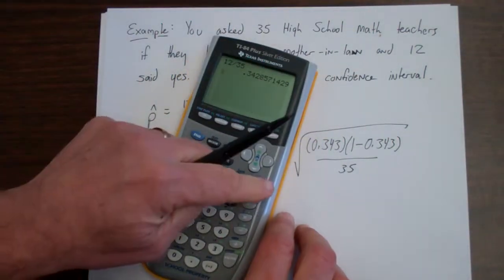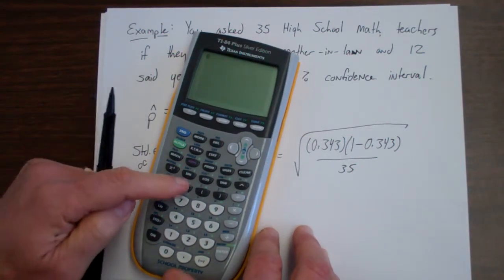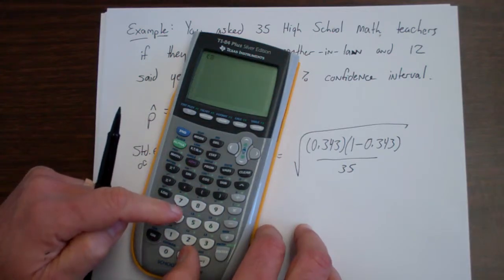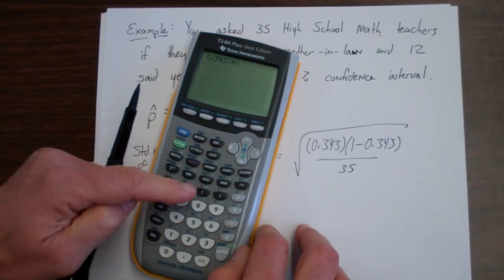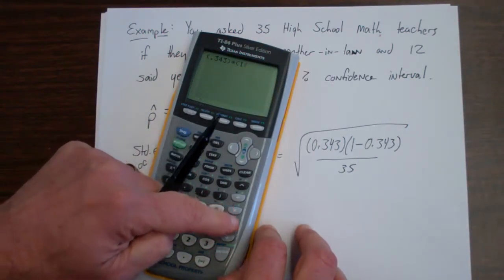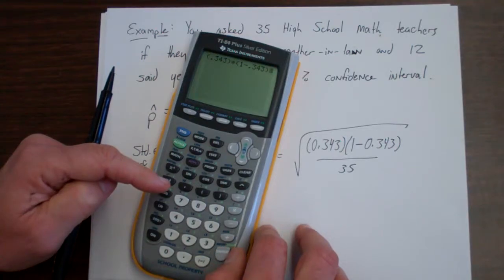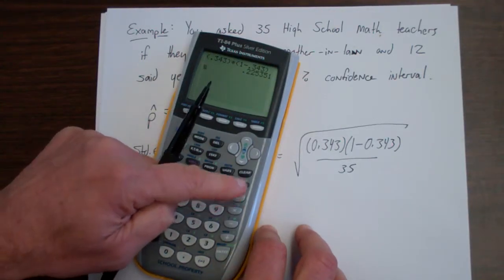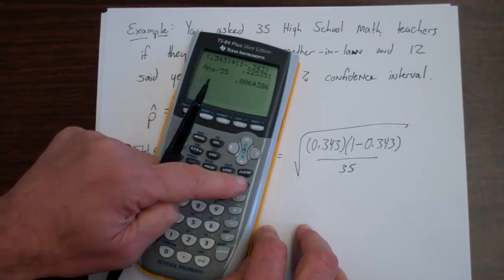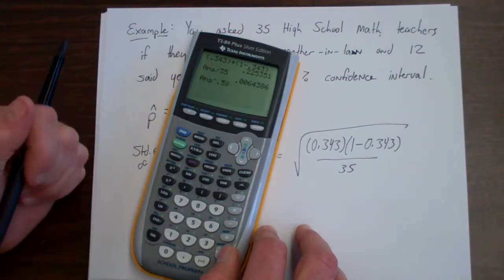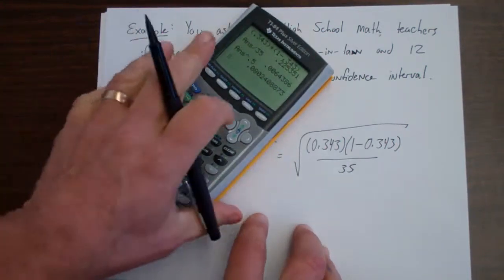So let's do that on your calculator. Now be very careful here. Make sure you do this in a sensible order. The way I do it is I go 0.343 times 1 minus 0.343, and then I hit enter, and then I divide that by the sample size, and then I raise that to the 0.5, which is the same thing as the square root, and I get 0.080.